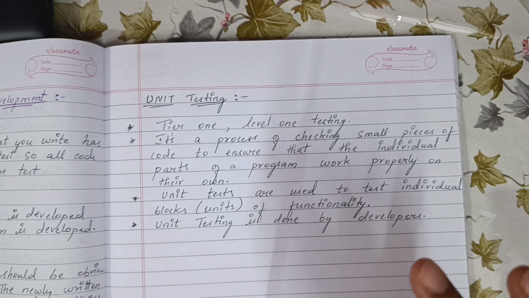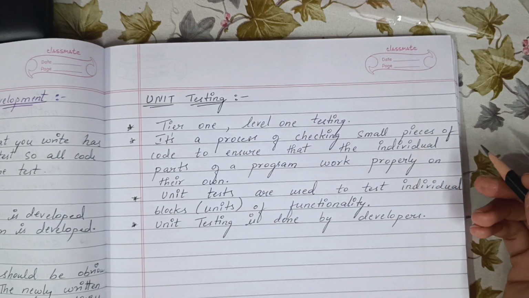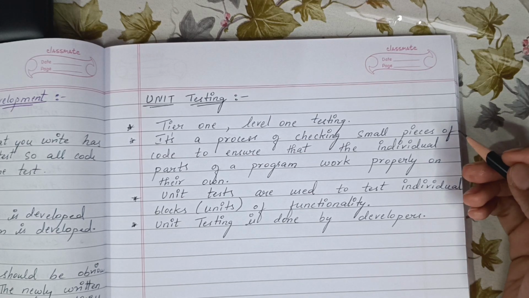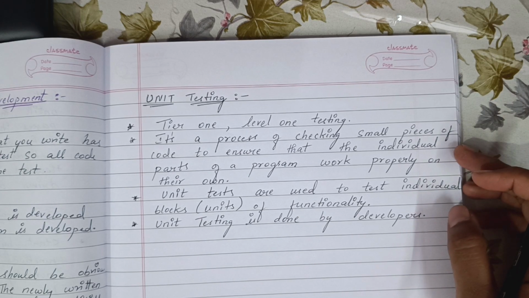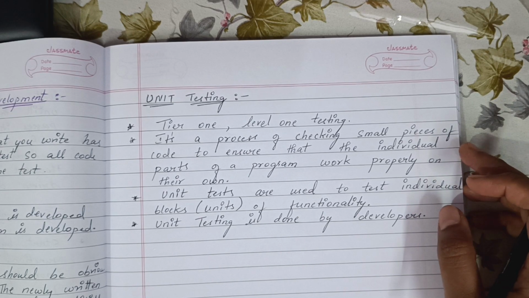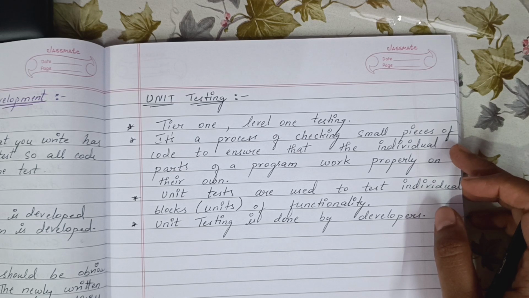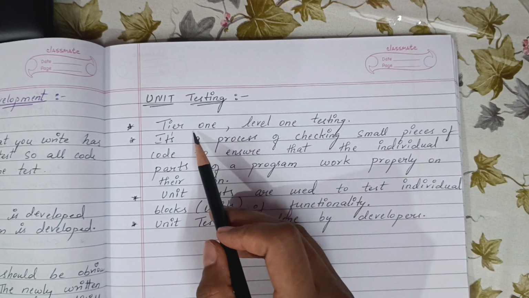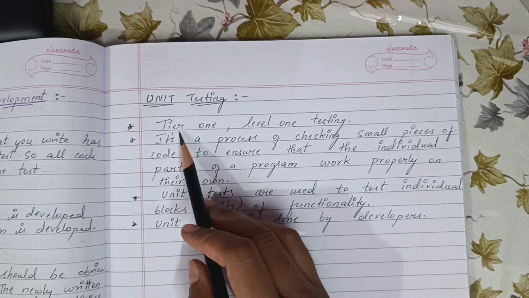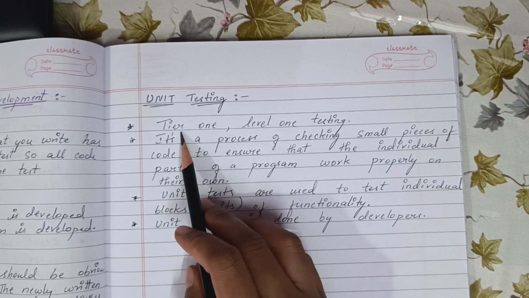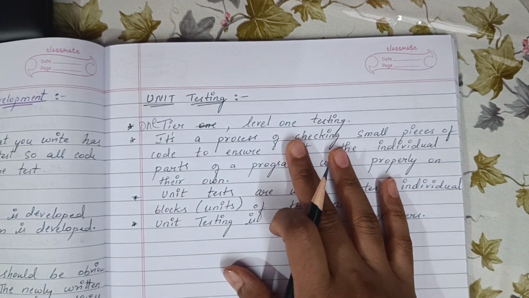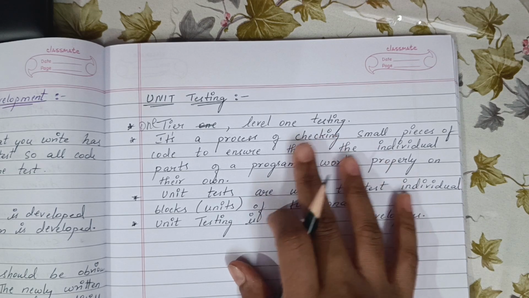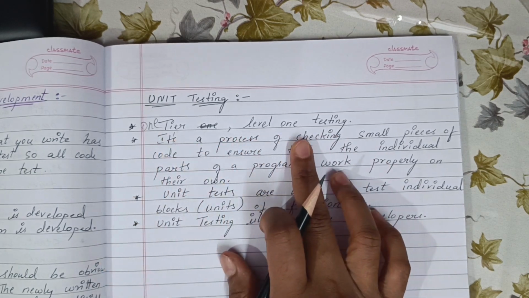A unit testing is a type of testing which focuses on evaluating the smallest unit, the smallest piece of code. You can also say checking or testing the smallest piece of code, which is called a unit. This type of testing is also known as one tier testing or level 1 testing.